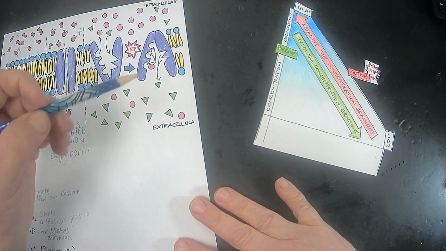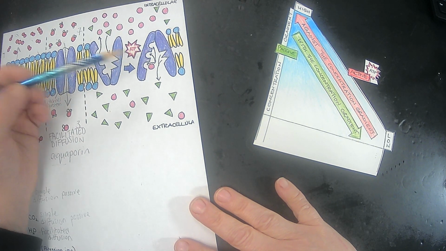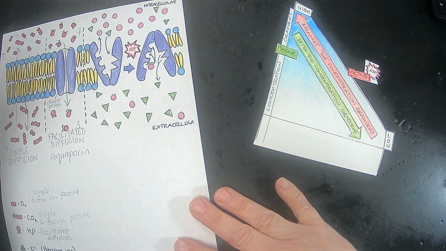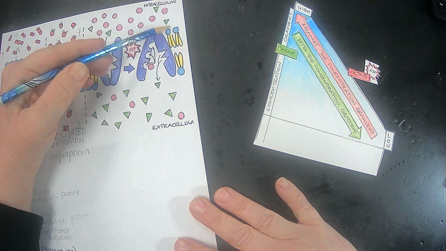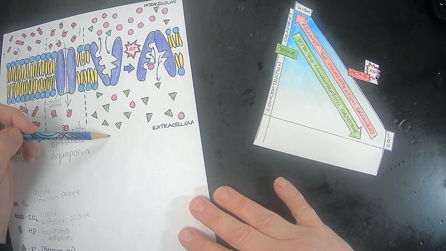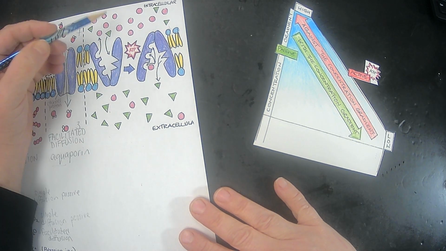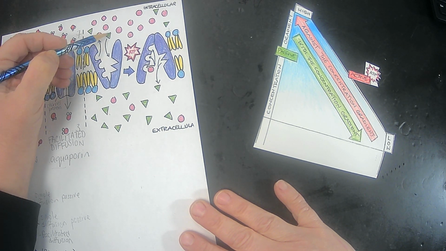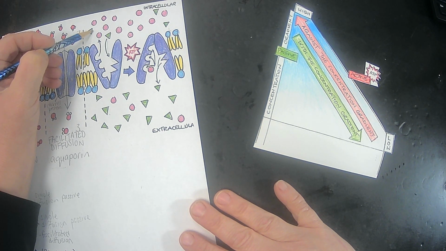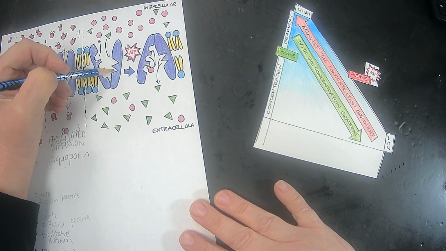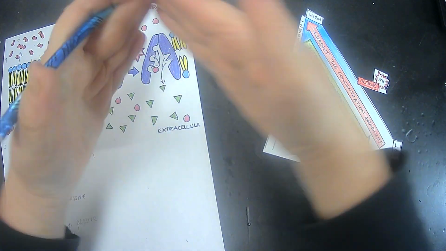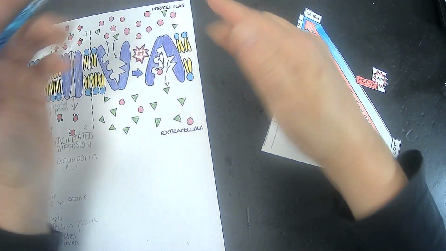If you look here, you will see that there is less potassium on the outside and more potassium here. So the potassium sit in here, you come in here, one, and you would have another one fit in there. Then we expend some ATP, and it changes shape.